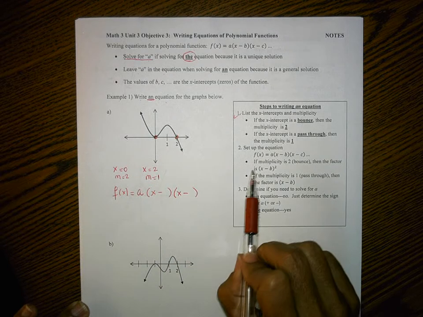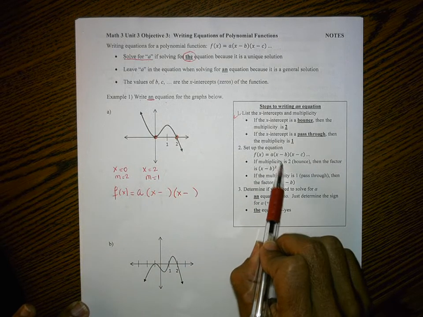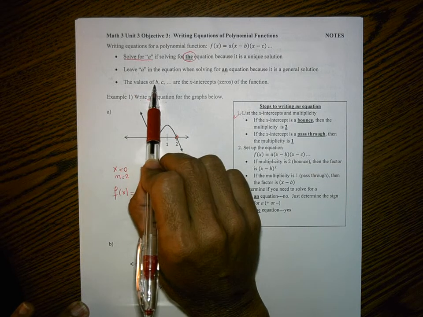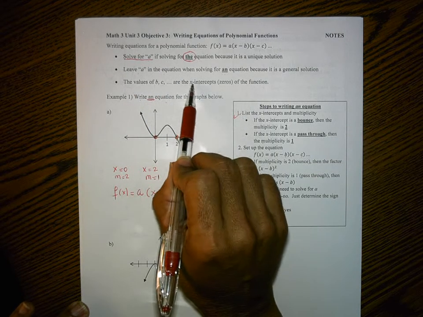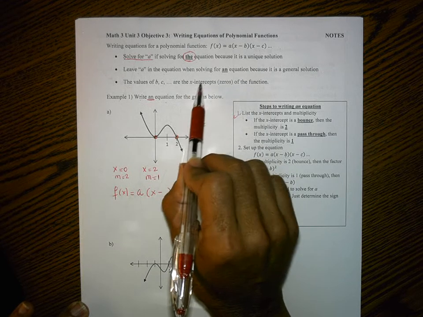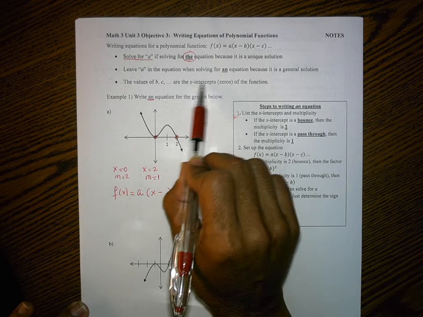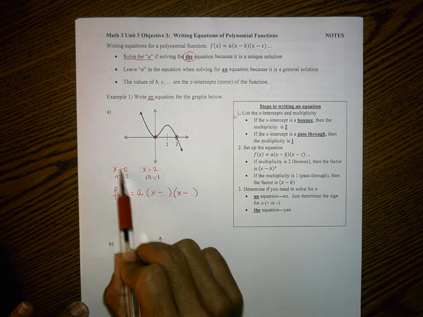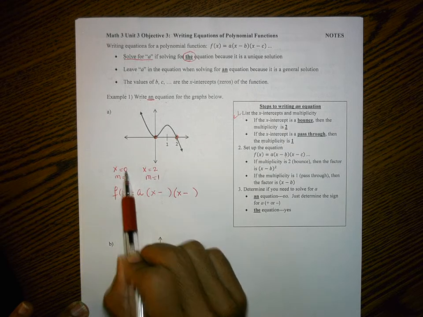Remember what we said just right here about b and c? Let's go back over here. The values of b and c are the x-intercepts or the zeros. Okay, x-intercepts and zeros mean the same thing. So they're the x-intercepts or zeros of the function. So I'm going to write this value that I found right here, 0.